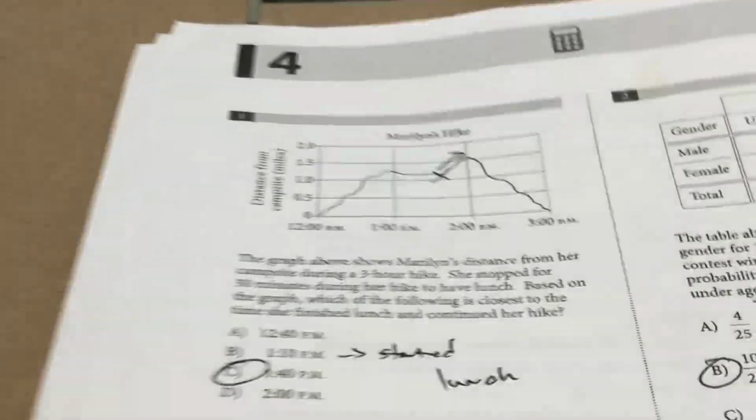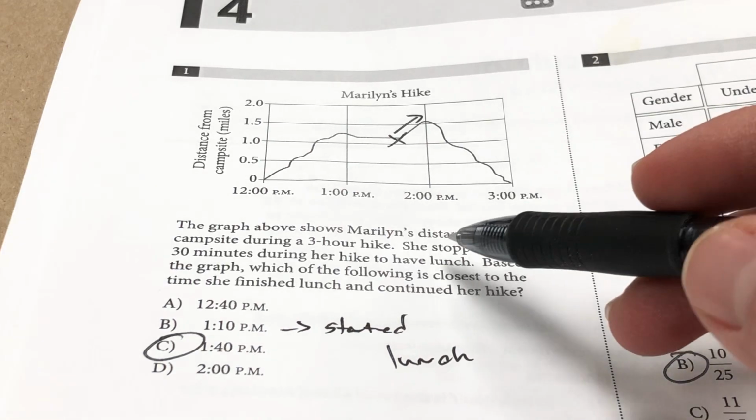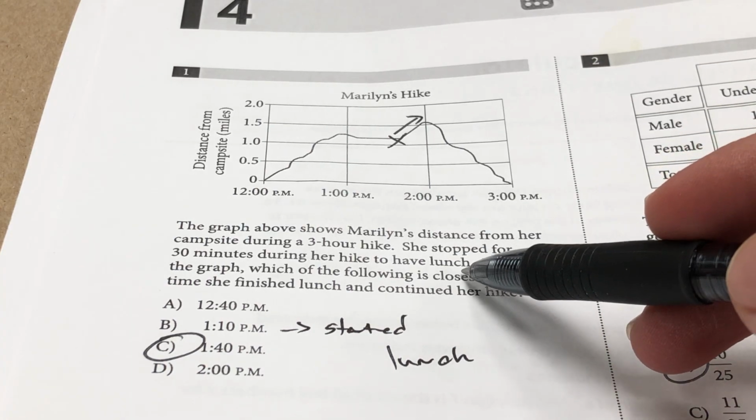All right, no calculator for that, which is funny because sometimes in the calculator section, we don't need a calculator for a lot of these. All right, so I'm gonna do a few of these and then that will be the end of this first video. Okay, the graph above shows Marilyn's distance from a campsite during a 3-hour hike.